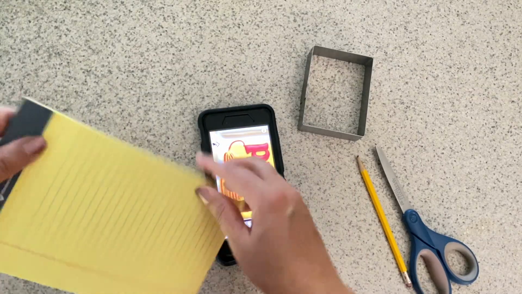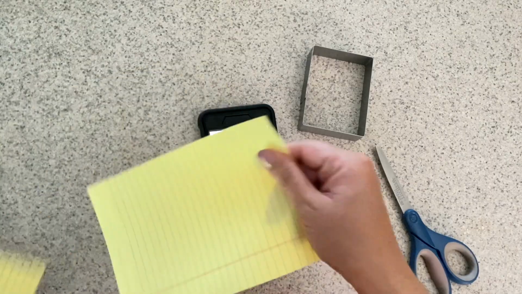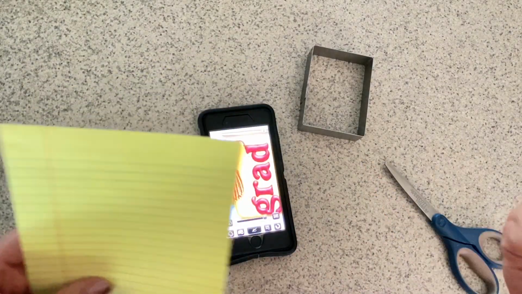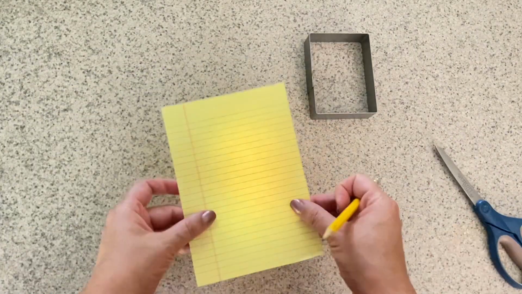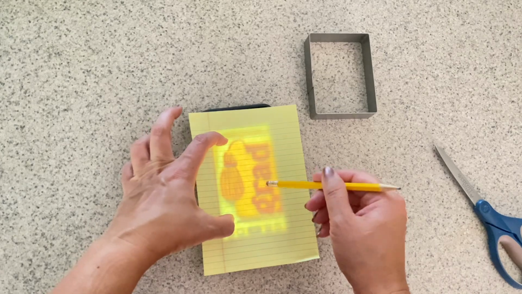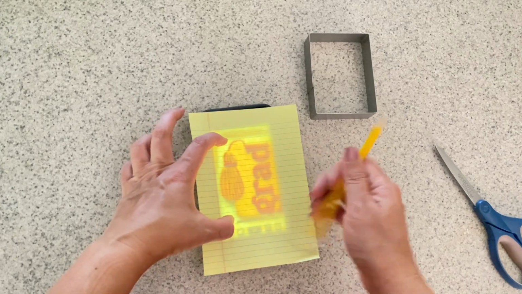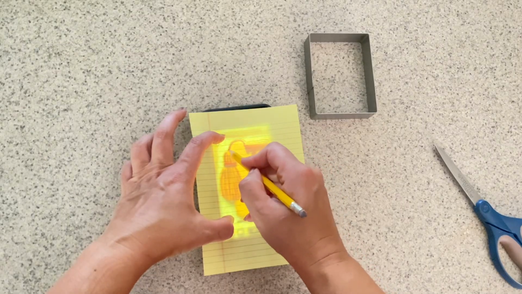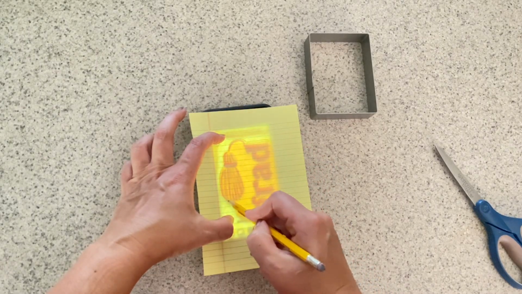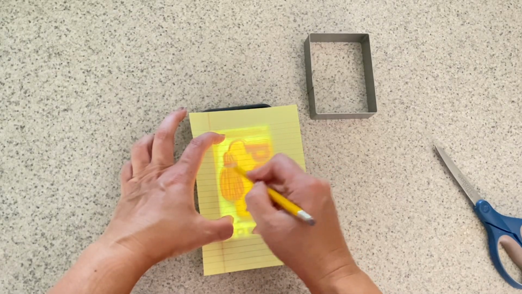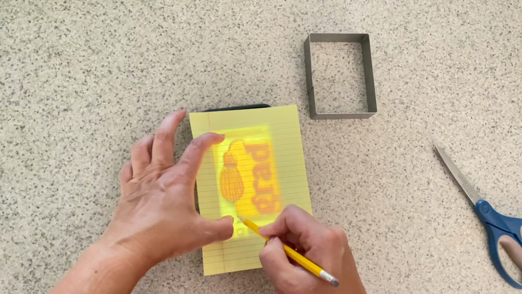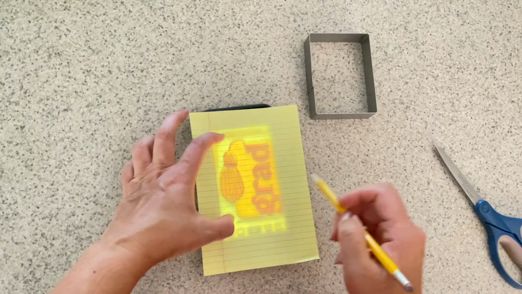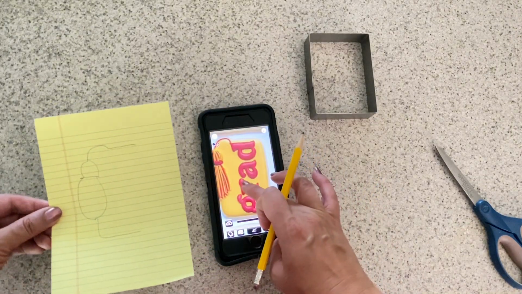All right, so I just tear up a piece of paper. I have the room a little darkened, so that when I lay the paper over my picture, I can see the shape. And it's as easy as just tracing around the shape. I usually like to sketch a little bit on the inside so if I need to use it again, I know what this is.